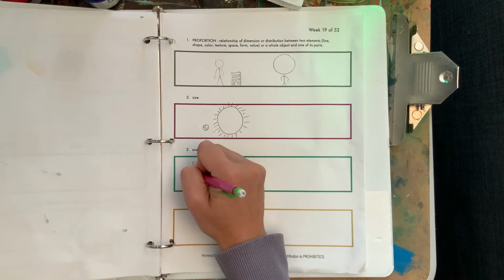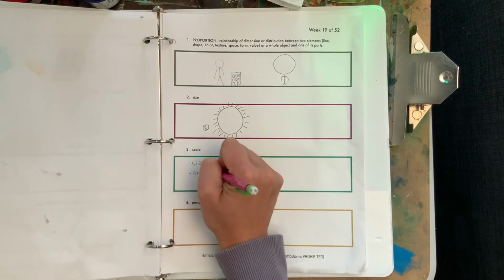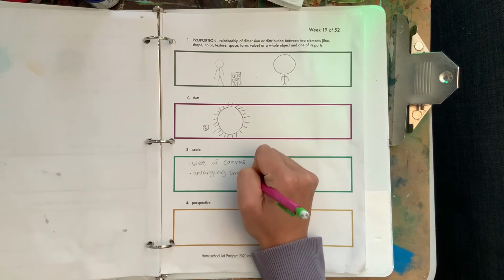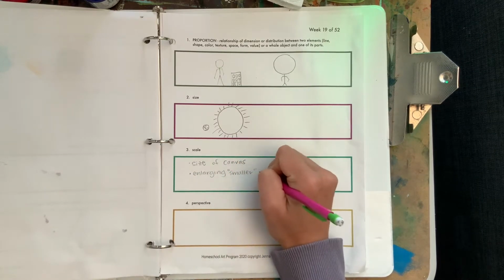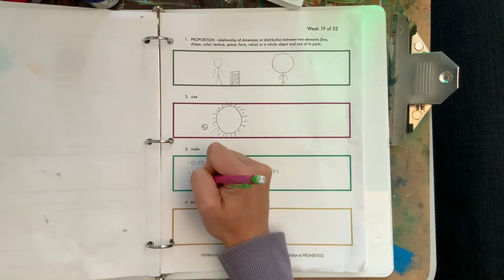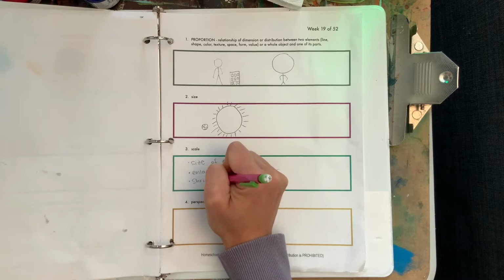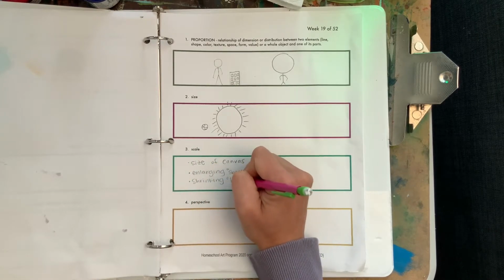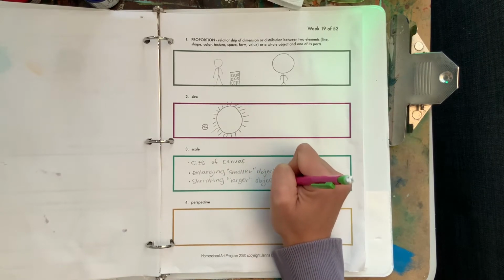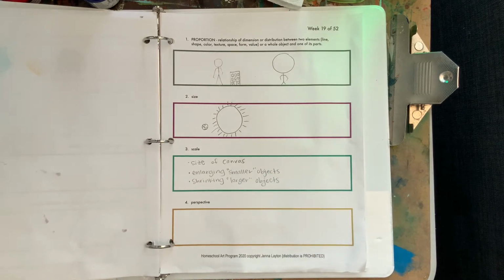It can be enlarging small things, or it can be shrinking larger objects. I put that in parentheses because size is relative. What one person thinks is large might be small to another person or thing.